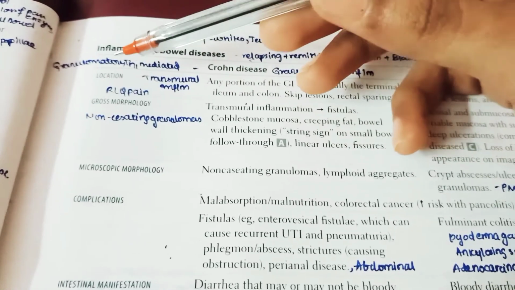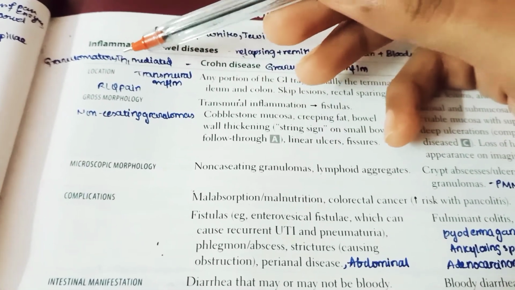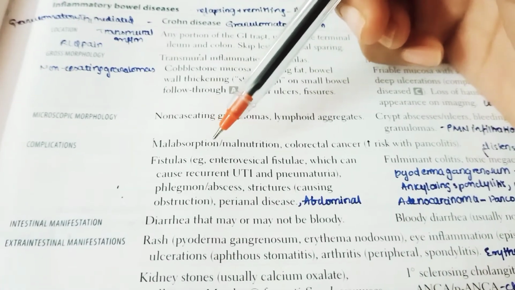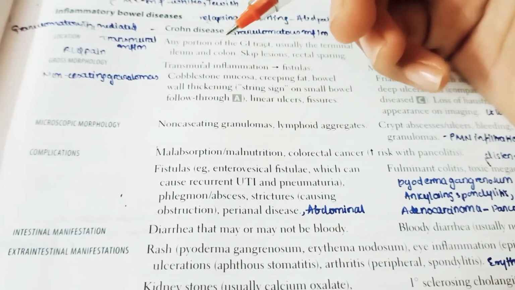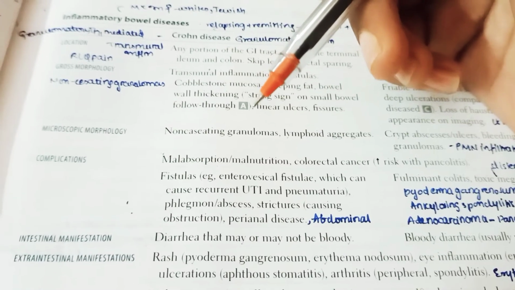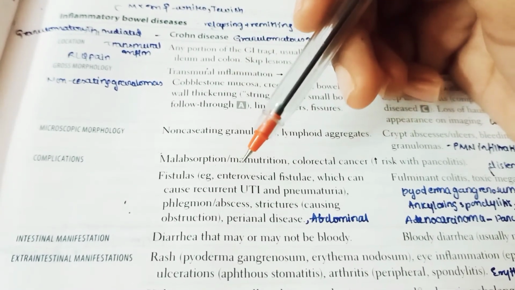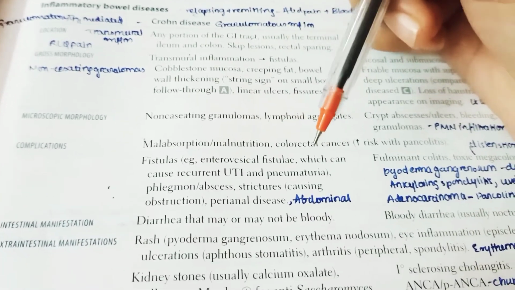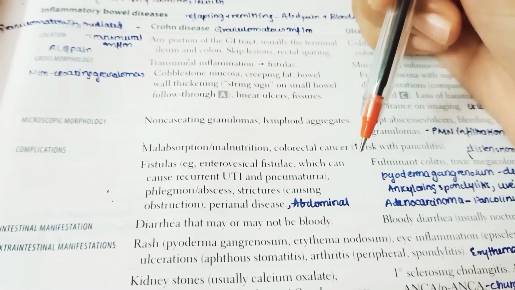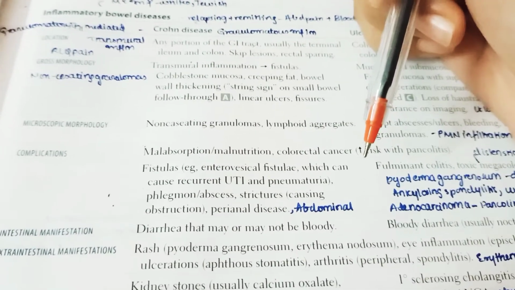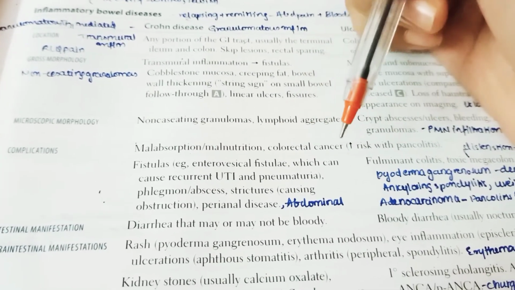One more thing, Crohn's disease has granulomatous Th1 mediated inflammation, and the complications are malabsorption and malnutrition. You can understand now the intestine has got inflamed, so the substances of food we eat are not getting absorbed. Because of that, there is malnutrition, and there is also increased risk of colorectal cancer. Why colorectal cancer? Because it is mostly involving the ileum and colon, so colorectal cancer chances are increased.